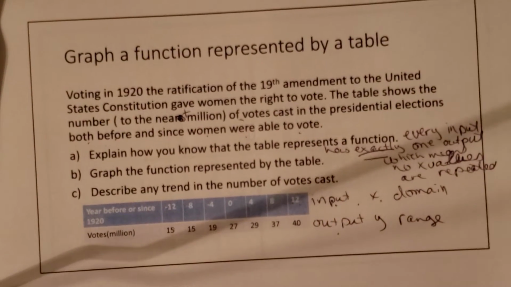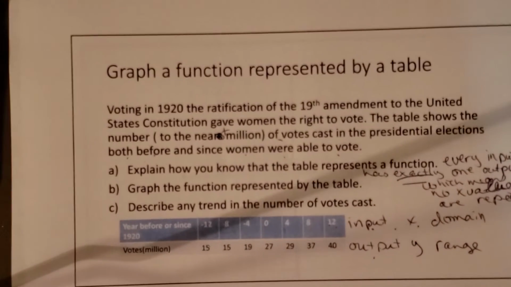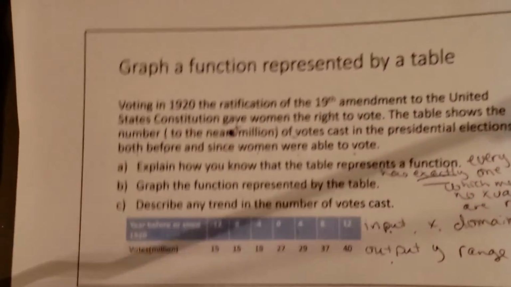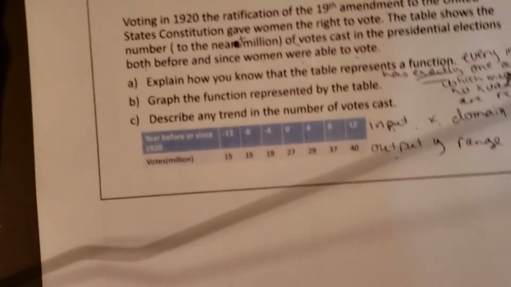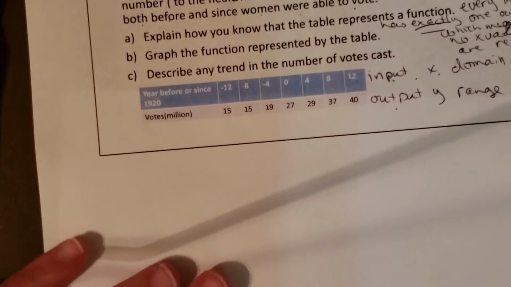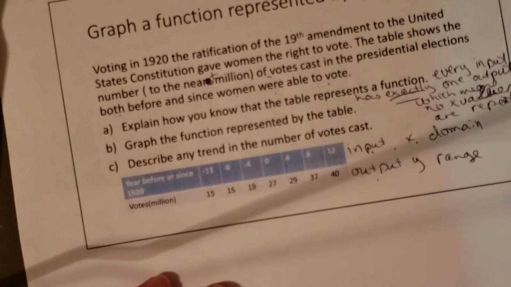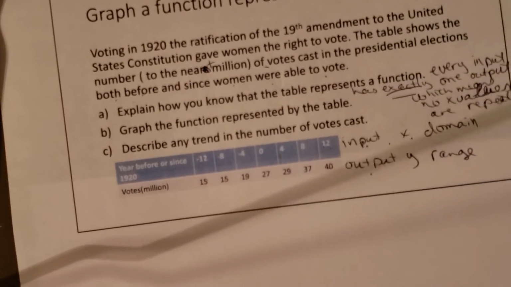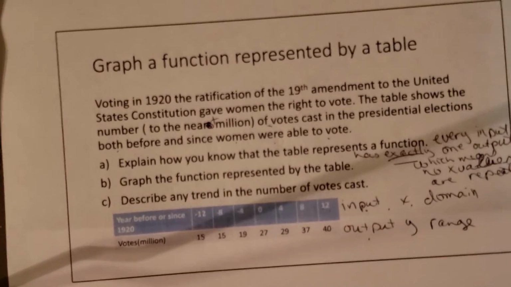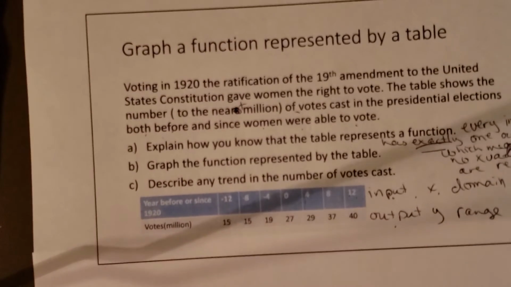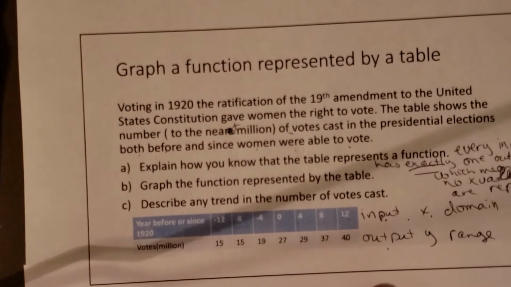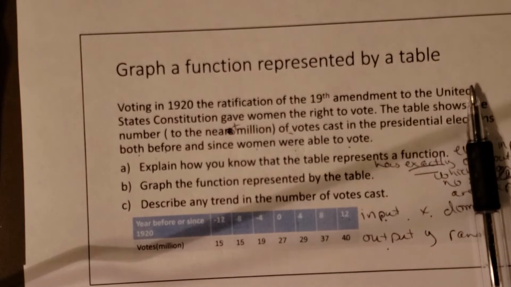All right, so let's graph this. The graph paper is on the next slide, so I'm going to be going back and forth to this. Looking at the table, what is year 1920? And how do I know that?